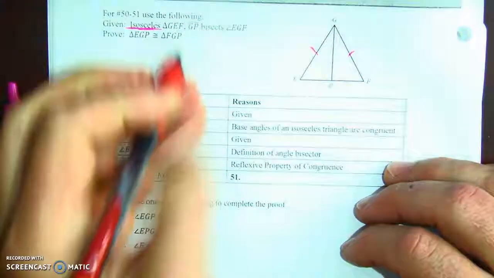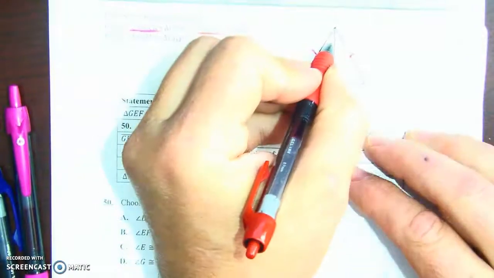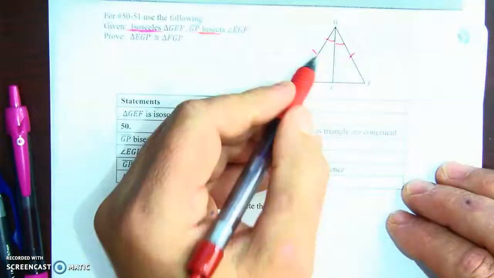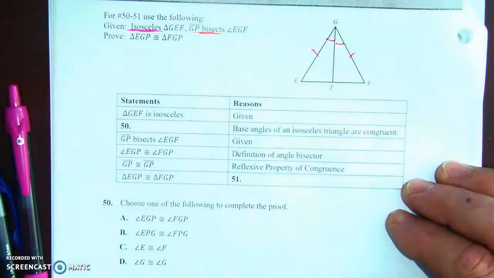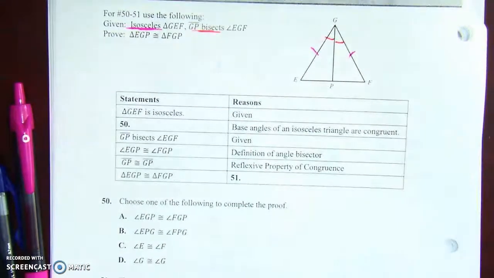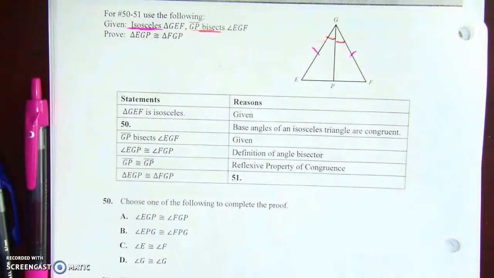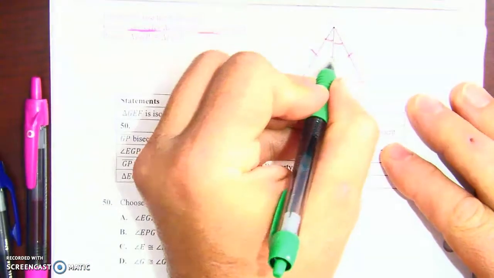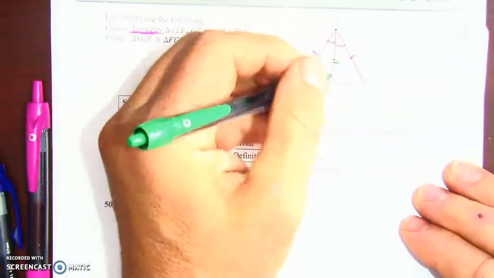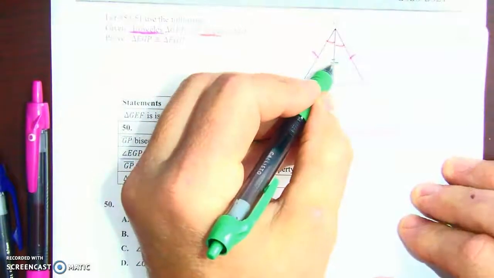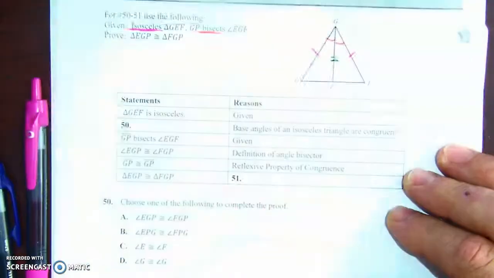Then the other part, it says that GP bisects this angle here. So that means that this angle is congruent to that angle. So far we have a side and an angle. It doesn't say that it's a right angle or any of that stuff, so we have situations where we don't have to worry about right triangles. But our favorite thing in the whole wide world is when we have two triangles that squish together and they share a side, we know that they are congruent to each other because of the reflexive property.